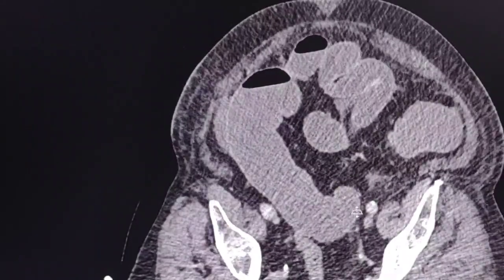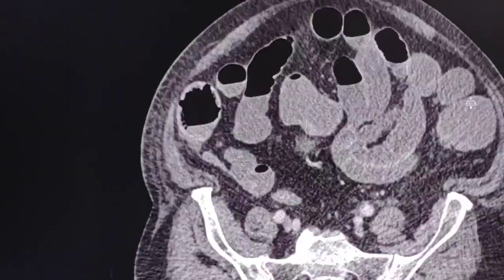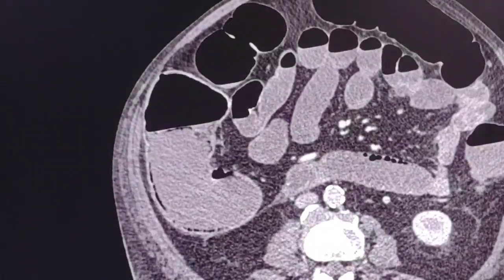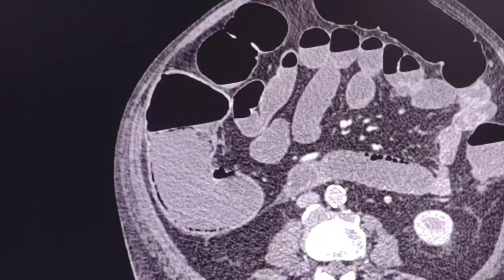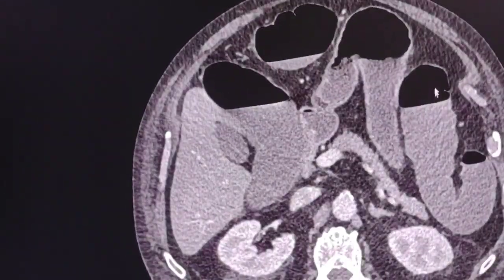You see, all this is a dilated large bowel loop. Let's zoom out. Here is the loop again and it goes up. Here is the descending colon, which is dilated with air fluid levels, and continues here.